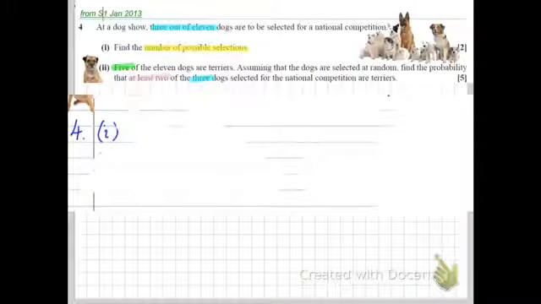Okay, so this is the MEI S1 January 2013 paper, question 4. At a dog show, 3 out of 11 dogs are to be selected for a national competition. So I would be picturing these 11 dogs sitting there, of which we're going to select 3 of them. So in this part of the question, we need to use some of the information we were given. So we've got 3 dogs out of 11 that we're going to choose.